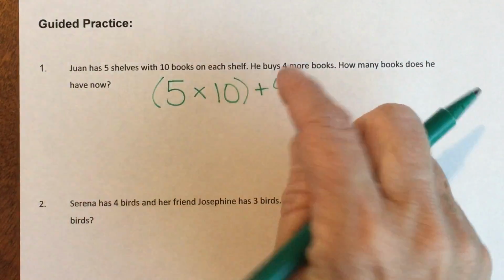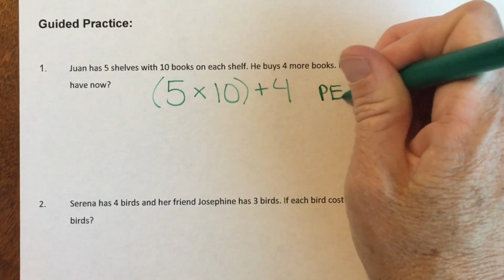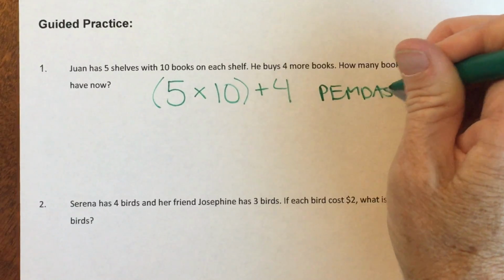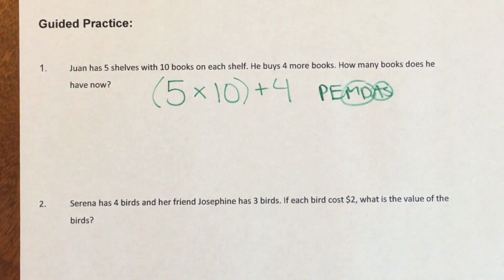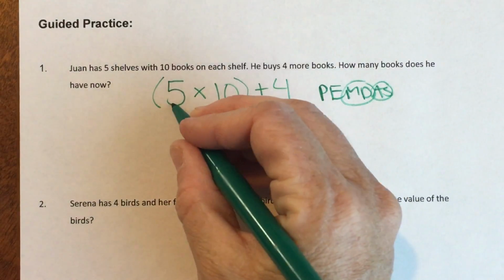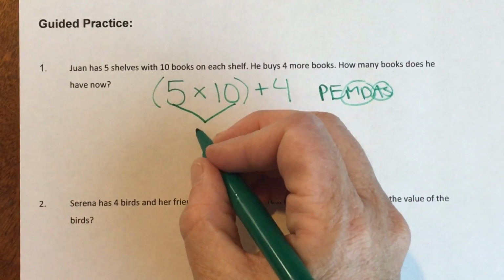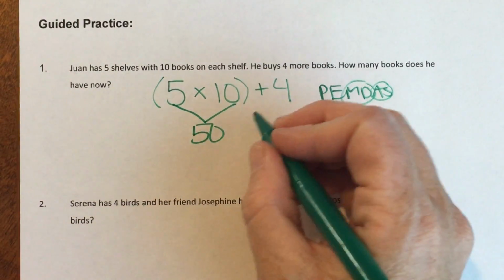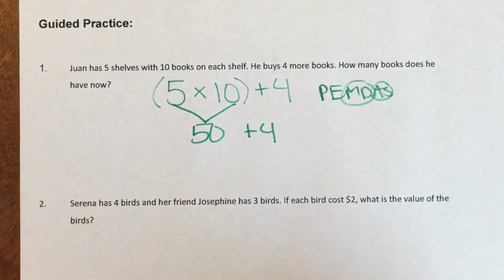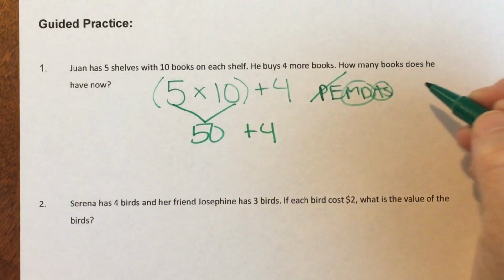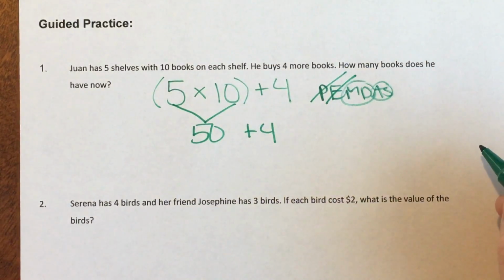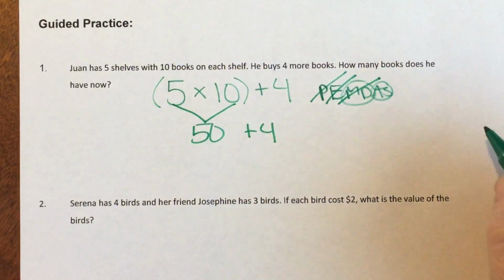Okay, now let's just solve it. And because there's more than one operation, it becomes a PEMDAS problem. Anytime there's more than one operation, it becomes an order of operations or a PEMDAS problem. So I do have parentheses, and I get 5 times 10 is 50. Let's copy everything else down. No more parentheses, no exponents, no multiplication or division.